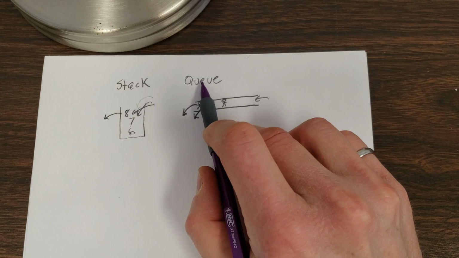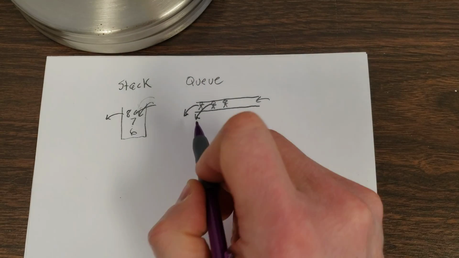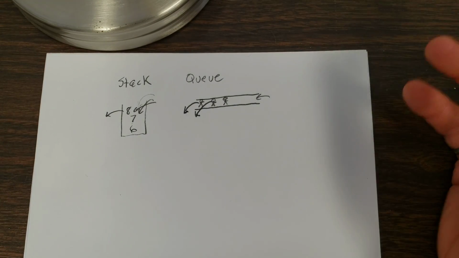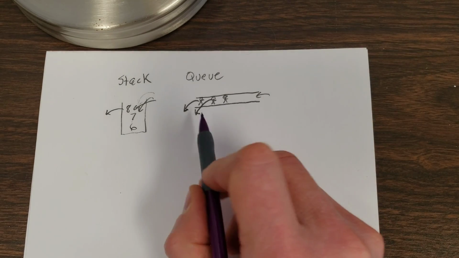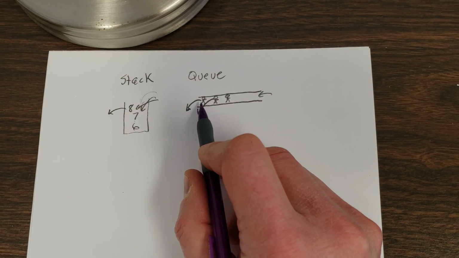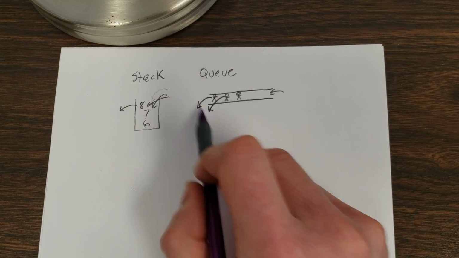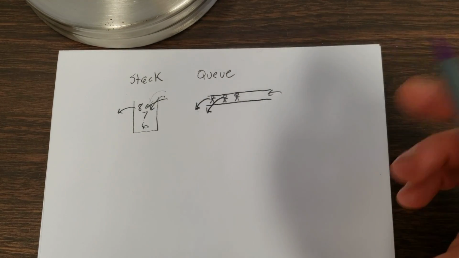Now, we use a metaphor of the queue like people getting into line, but in this case, with computer programming, we might be using numbers, we might be using objects, we might be using characters, but the first thing that goes into a queue is the first thing that comes out. And so that's an ever-rotating type of a situation.